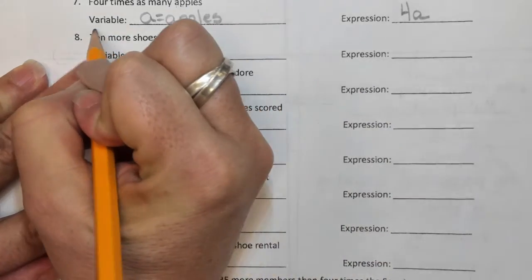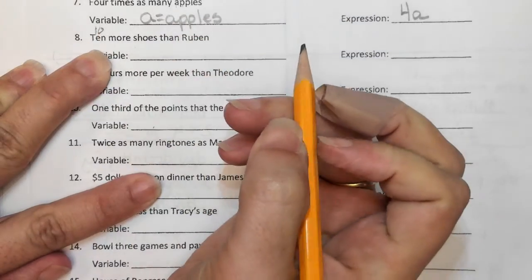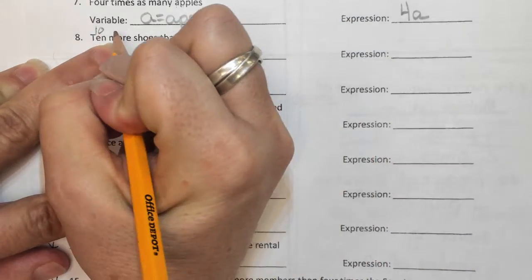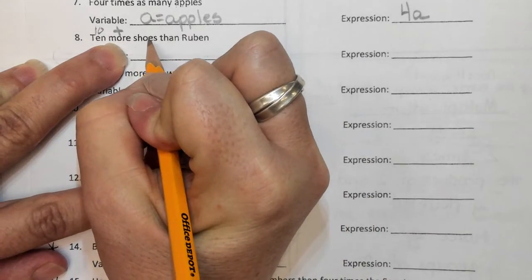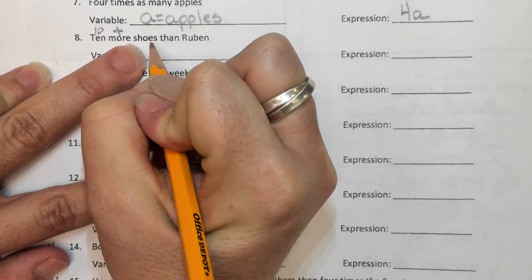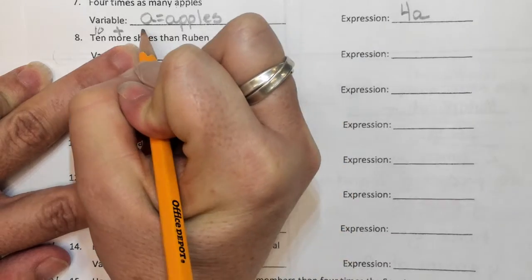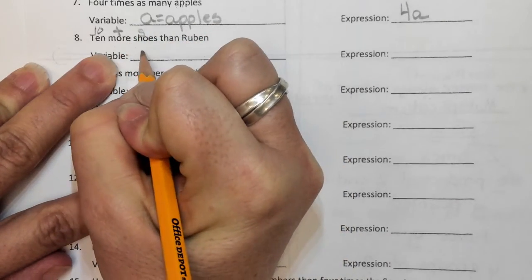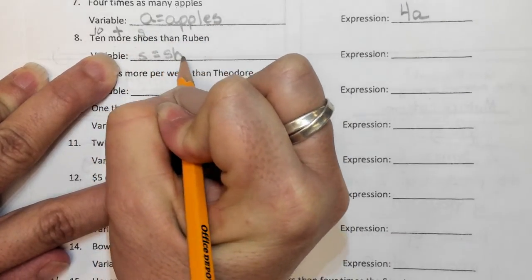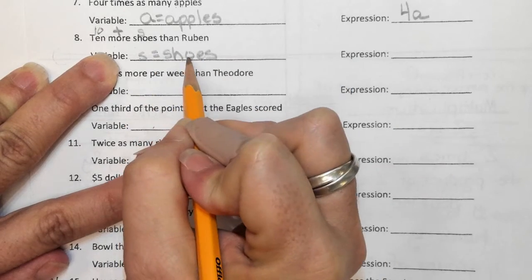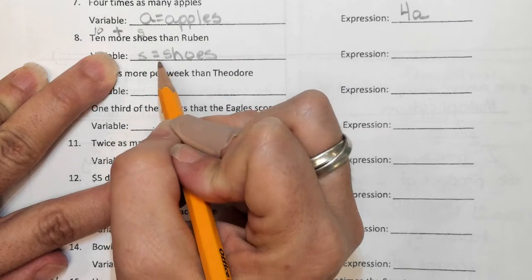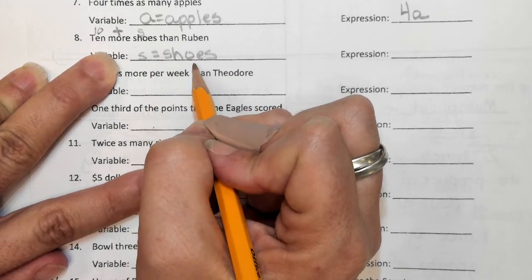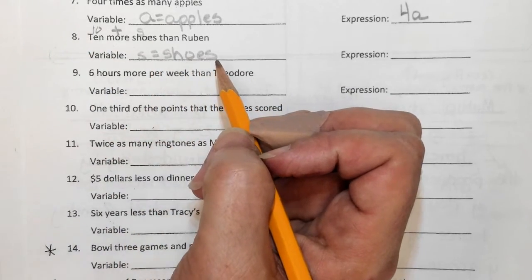Like we know 10 means the number 10. We know more probably means add, more than. Now, what we don't know is the variable for shoes for Reuben. Like, what I'm going to do is name shoes. S is going to stand for the shoes. We have to label a variable. We talked about S can be for shoes. You might put an R for Reuben's shoes. Both are fine. That's good.